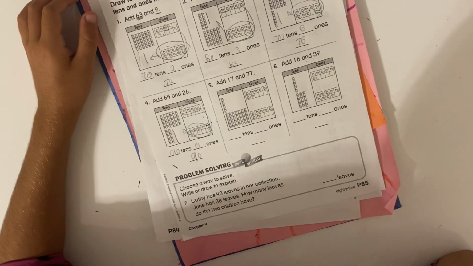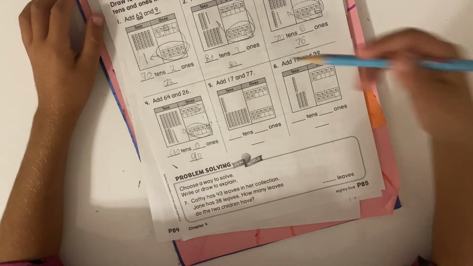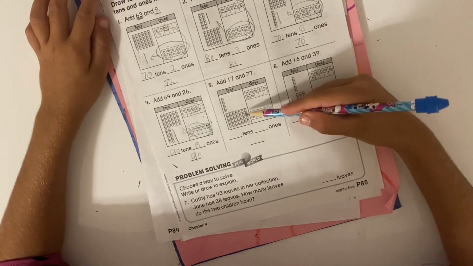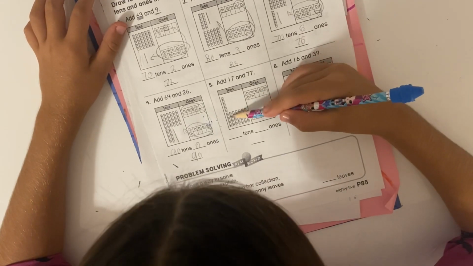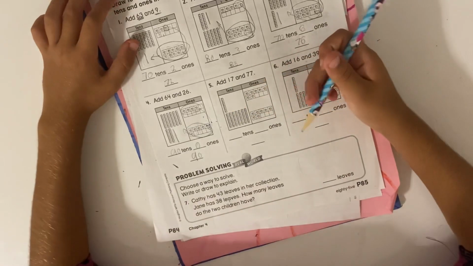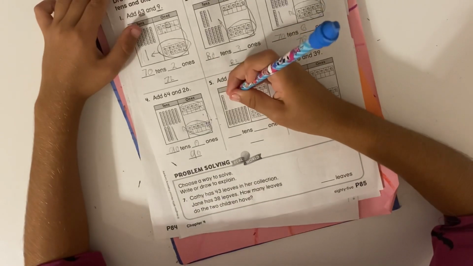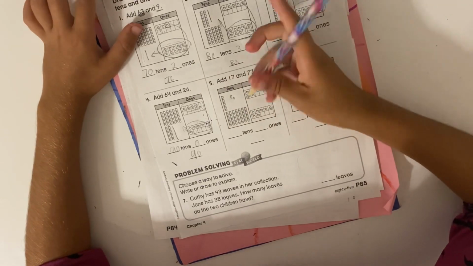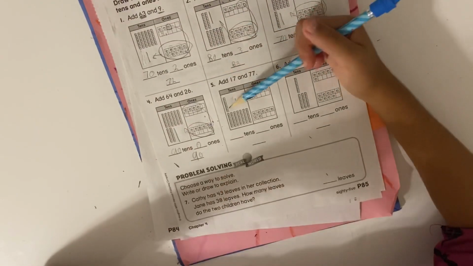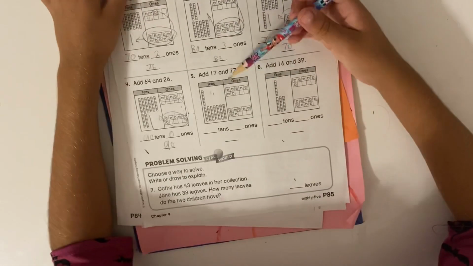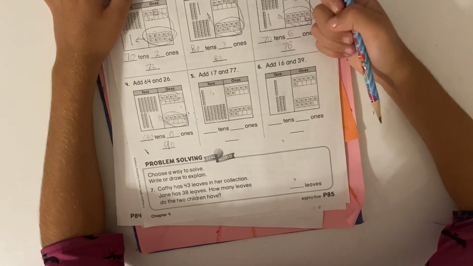It says 17 and 77. So we have 1, 2, 3, 4, 5, 6, 7, 8. So there's 80. Oops, I wrote too small. So anyways, there's 80 here. And I'm going to take it down to here.